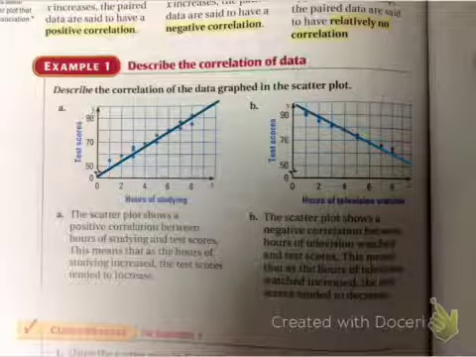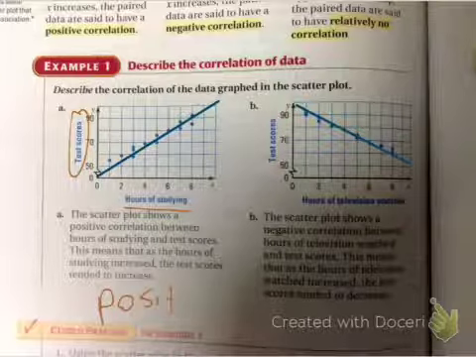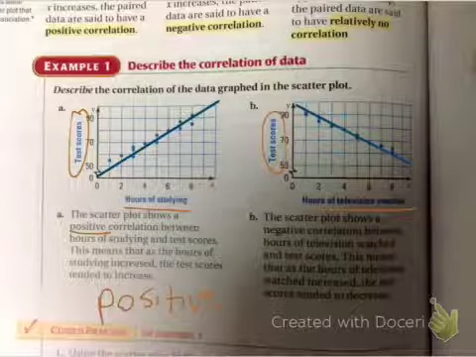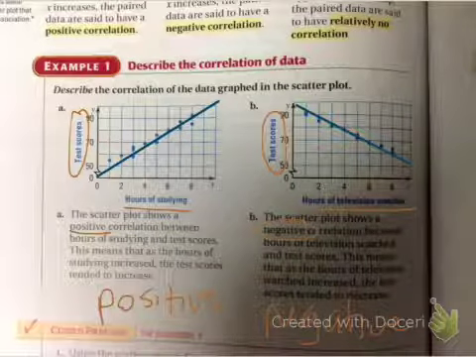But it's pretty obvious in either case that the line that we end up with for comparing the hours of studying to the test scores is positive correlation, as explained in the textbook answer. And for this one, B, where we compare the hours of television watched to the test scores, the more time we spend in front of the TV, the lower our test scores become. And again, negative correlation, which corresponds to what the book says.